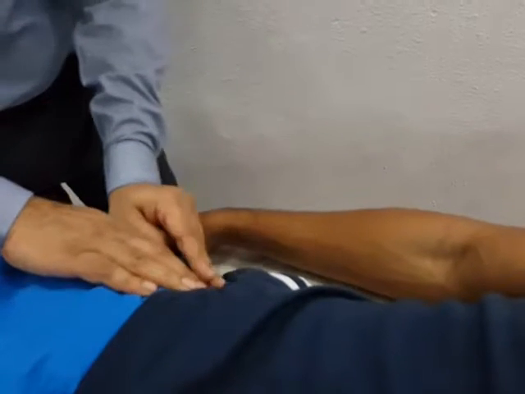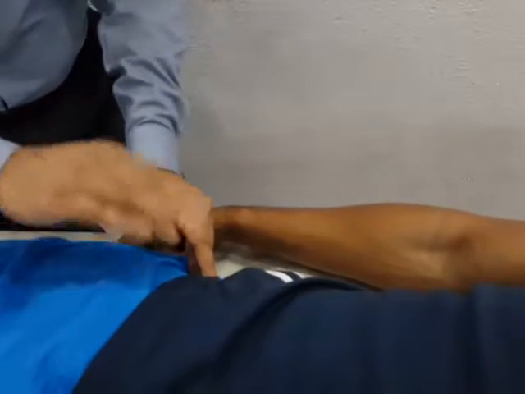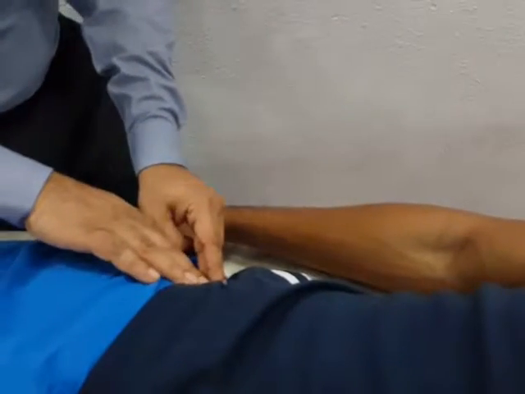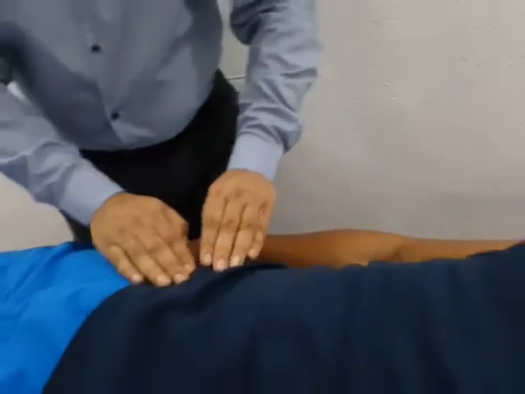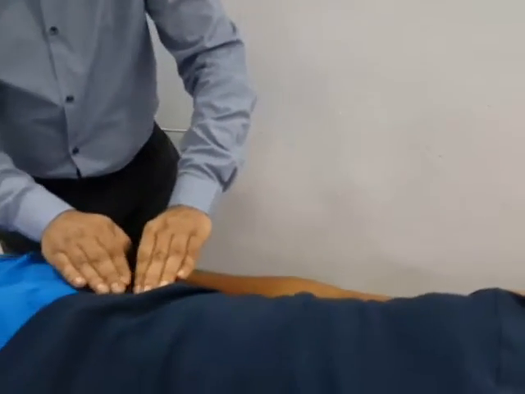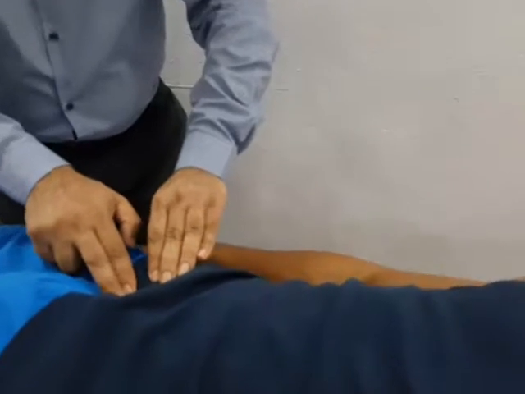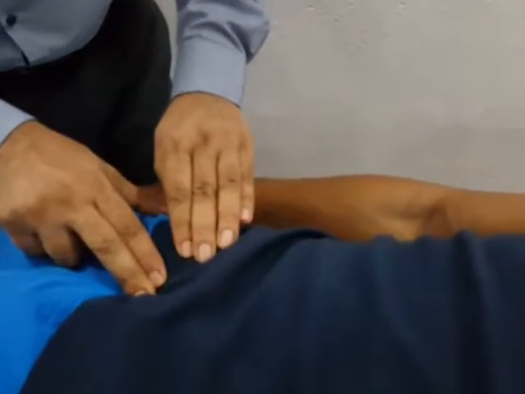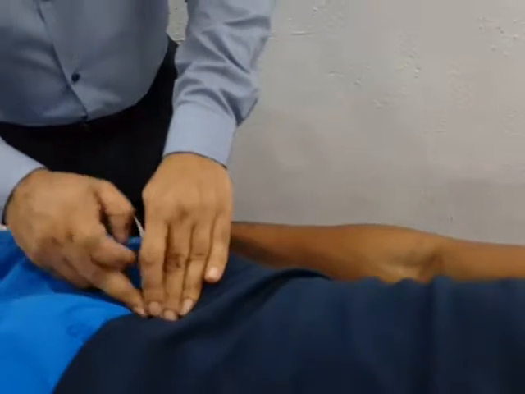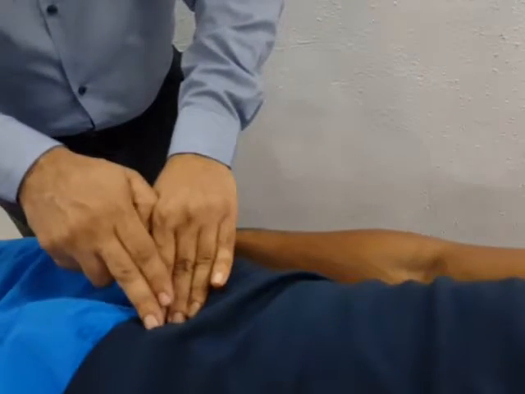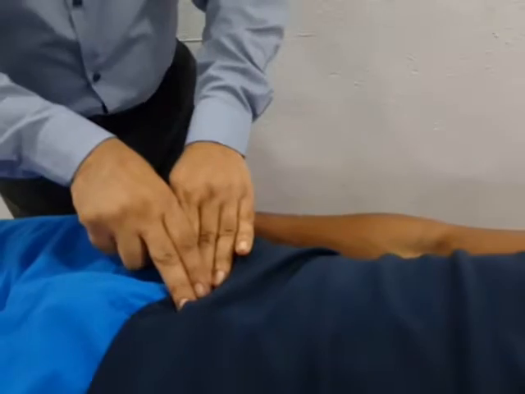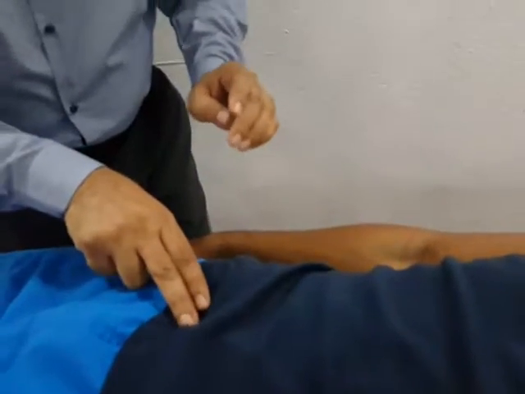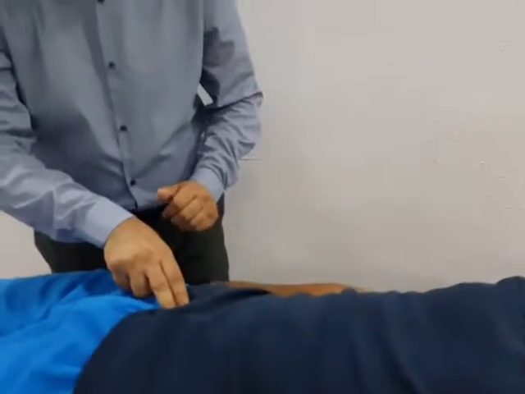So if he has some tenderness over that area, that means it's going in favor of some rectus femoris tendinitis. Then from the ASIS again, go towards the medial aspect where you can palpate the pubic symphysis. If he has some stress fracture, he will have tenderness over that area. From this point again, go a bit more medially where you can hit the pubic tubercle. So if the patient has osteitis pubis, he will have tenderness over that area.